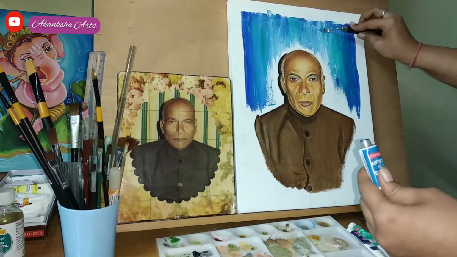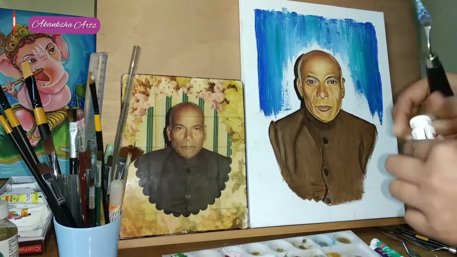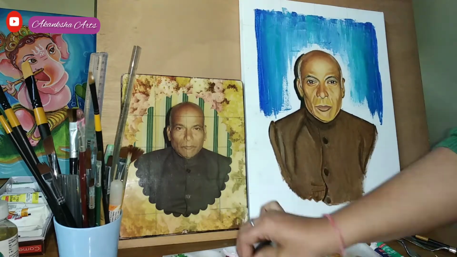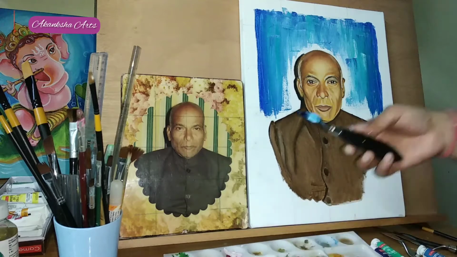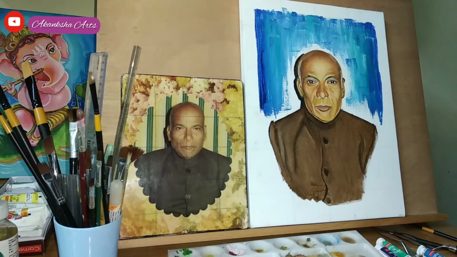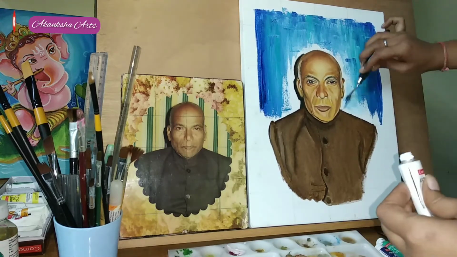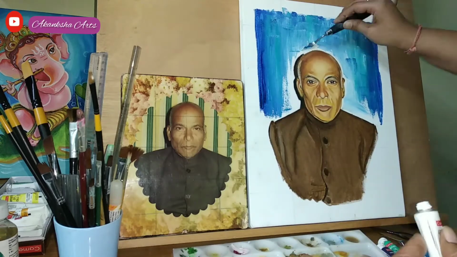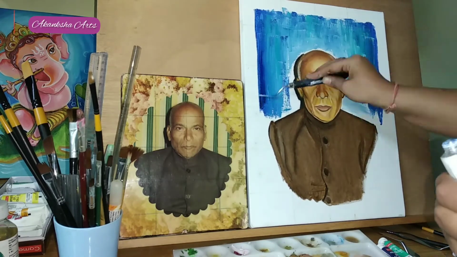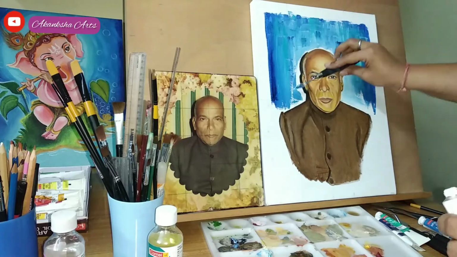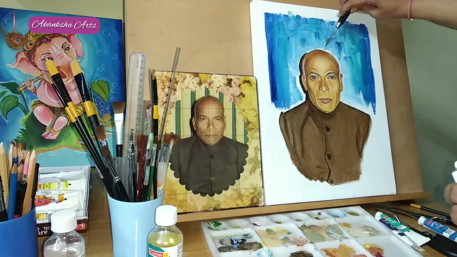For this painting, the colors I have used are viridian hue, cobalt blue hue, and flake white hue, and the technique I use is knife painting. I will discuss this technique in a special video on knife painting.